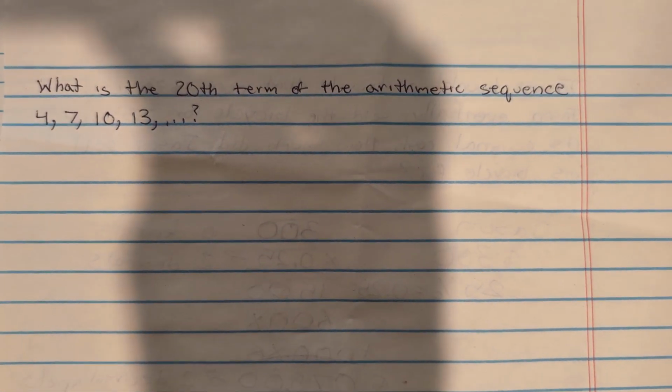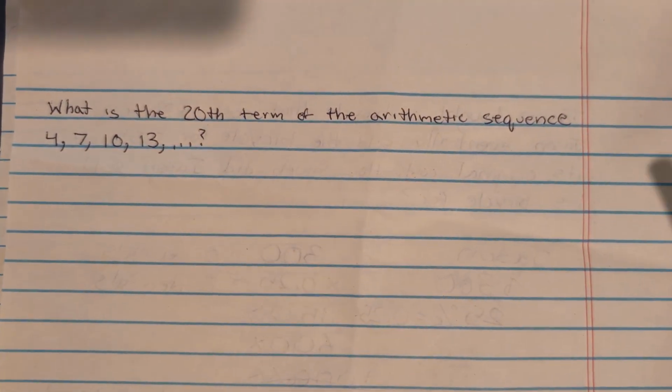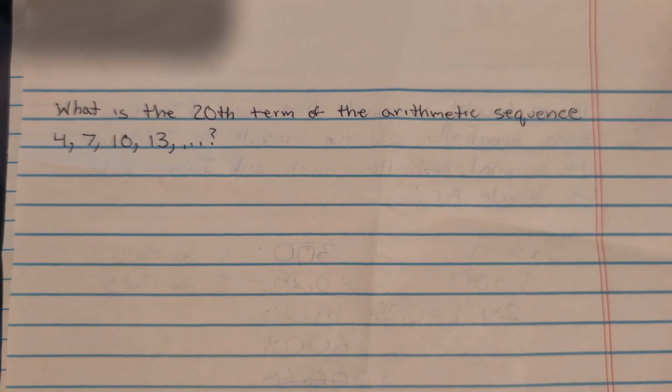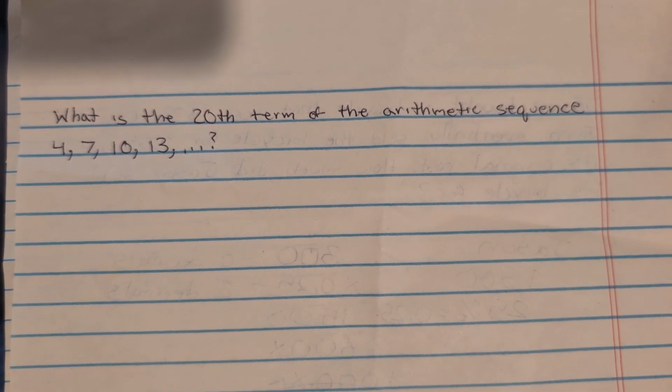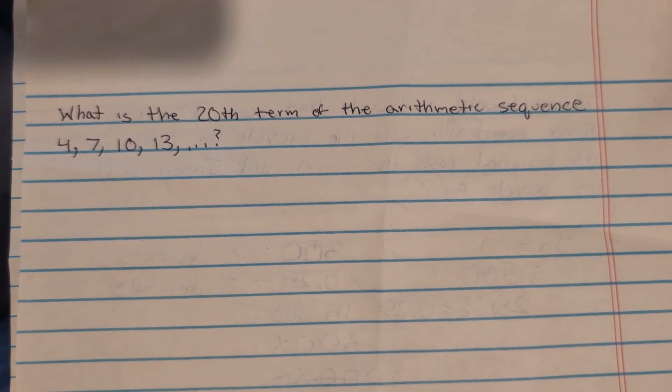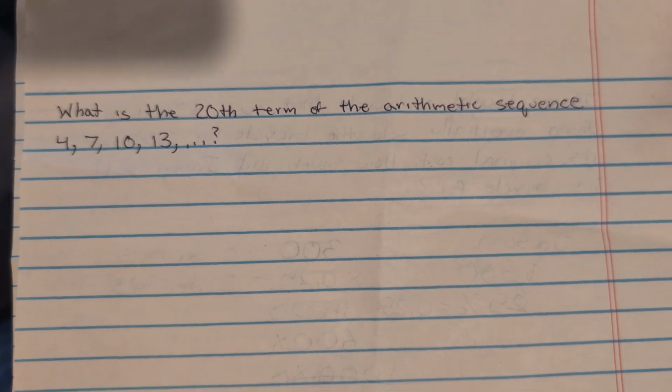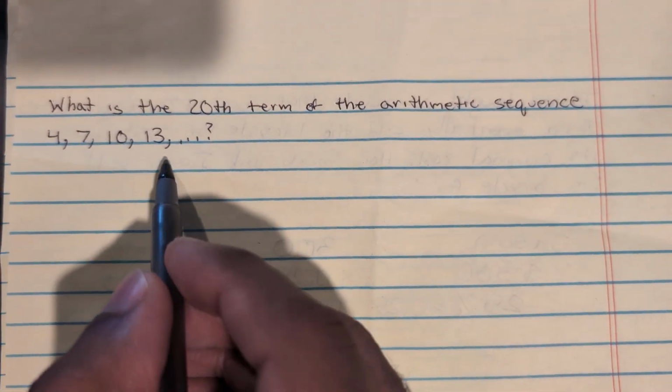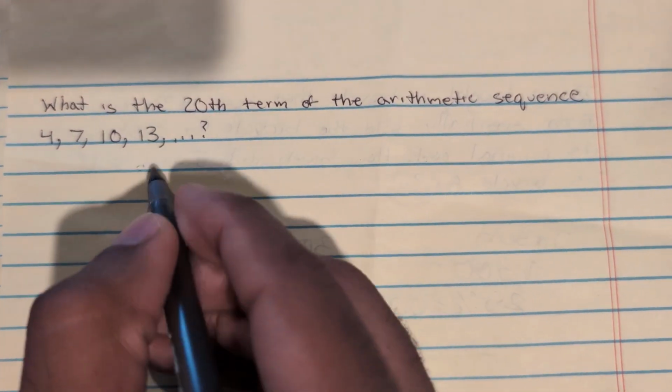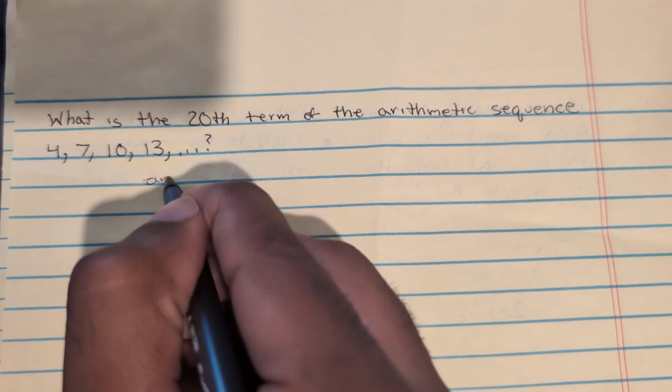Okay, so today we are going to be doing this problem. What is the 20th term of the arithmetic sequence 4, 7, 10, 13? Okay, so let's clarify a few terms first. Arithmetic sequence.